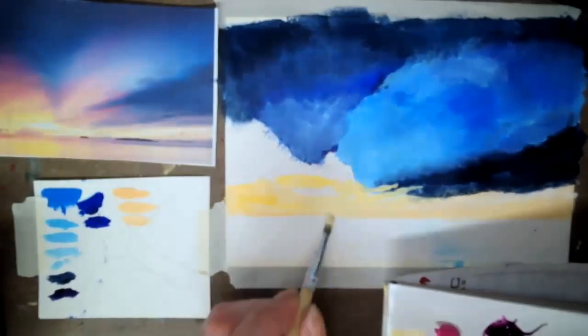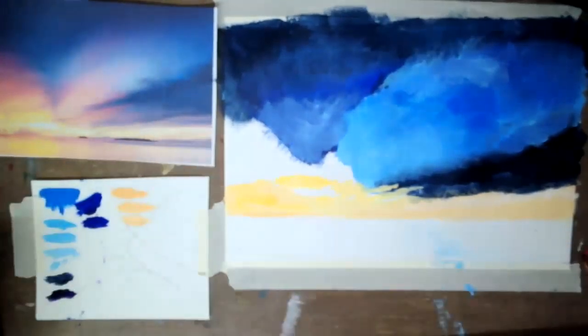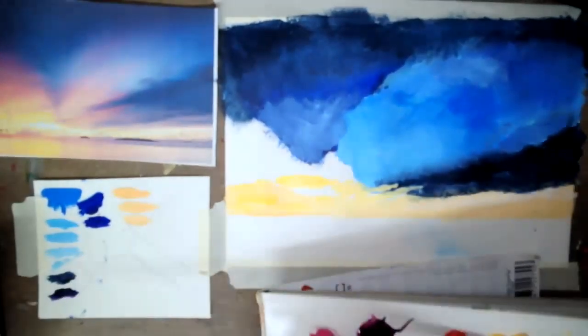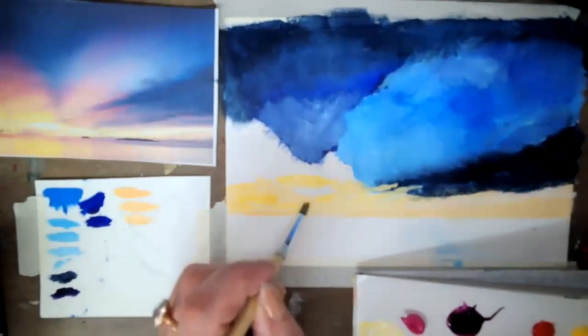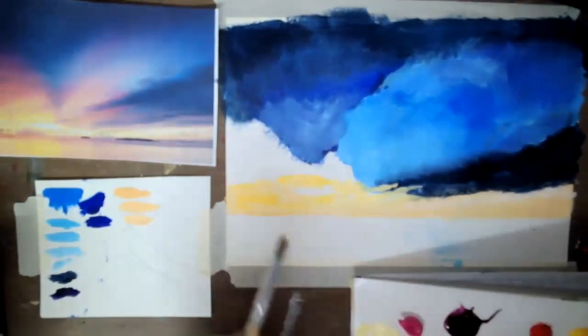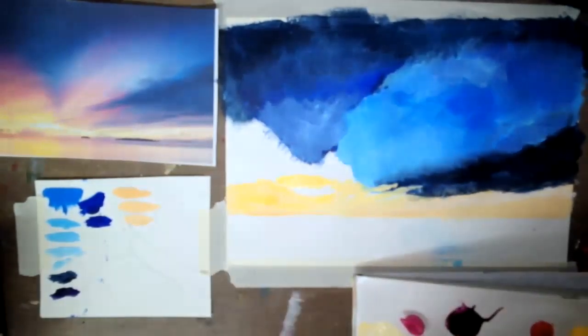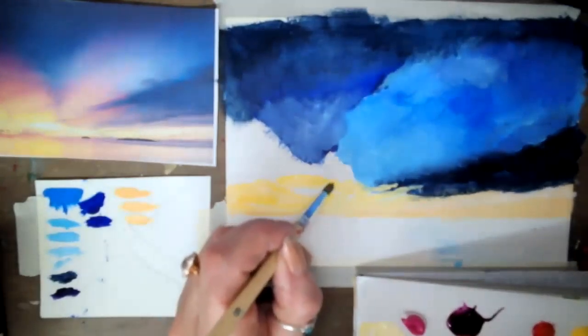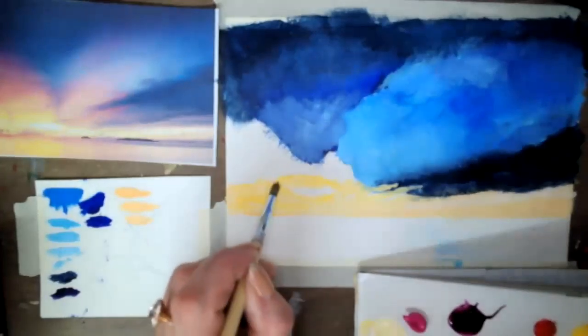And then I'm going to pop in some of these light coloured clouds. I'm going to make these really light now. It actually is more effective as well if we've got some of these bright yellow colours around where the white clouds are. It sort of frames them and makes them pop even more. So I'm just going around with that cadmium yellow and making it brighter here.